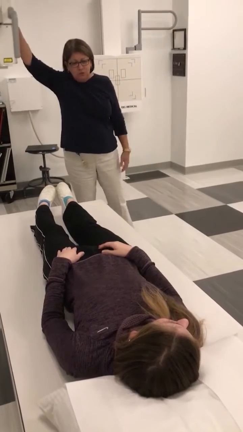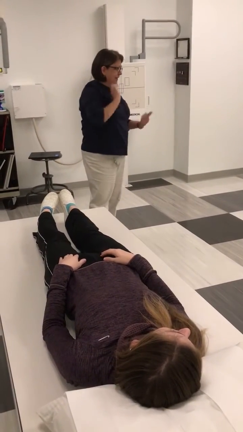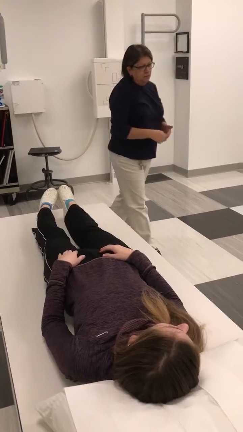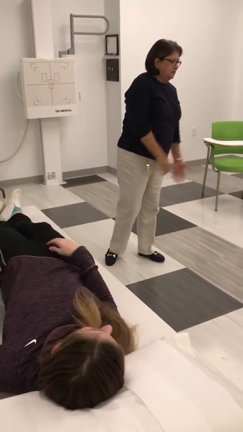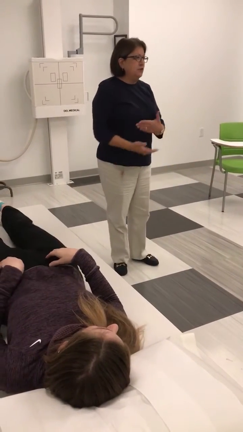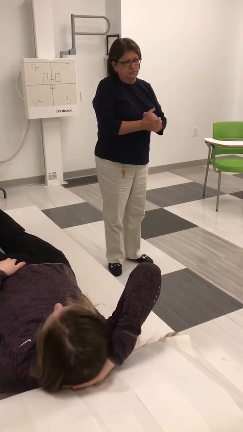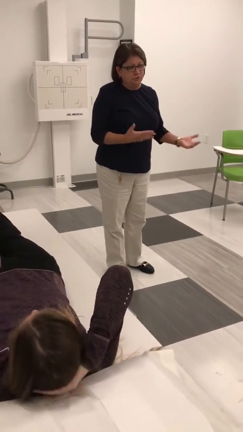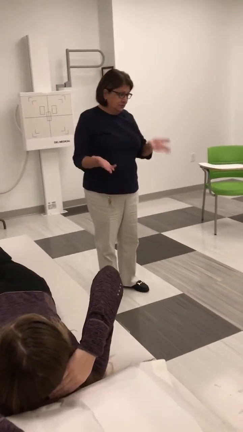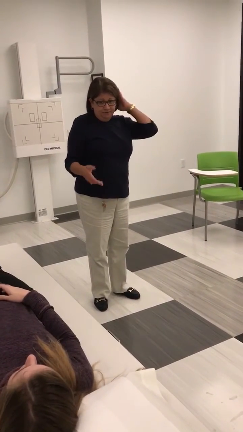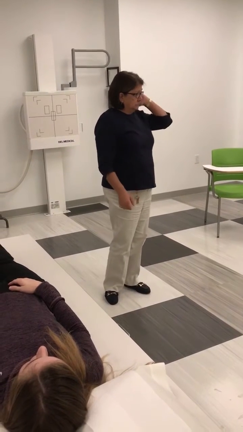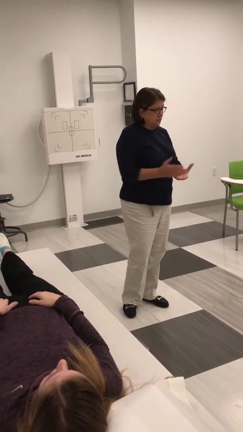So this is the IVU. As opposed to the lower GI, upper GI, and esophagram, these are not post-fluoroscopy images. They're images taken during the course of the exam, timed images. There is no fluoroscopy involved in the IVU. It's just injection and a series of timed images.